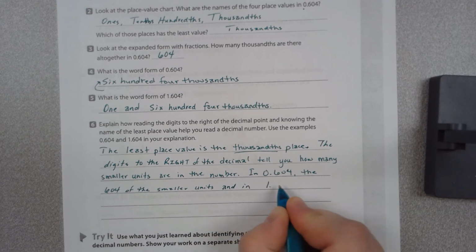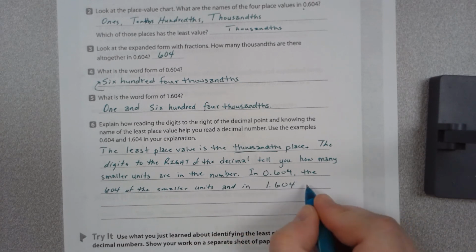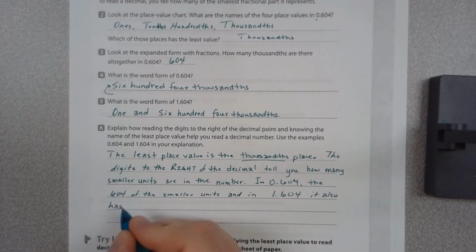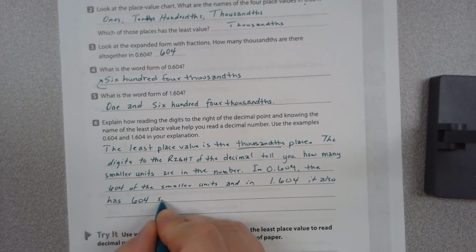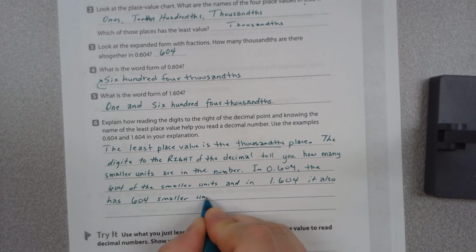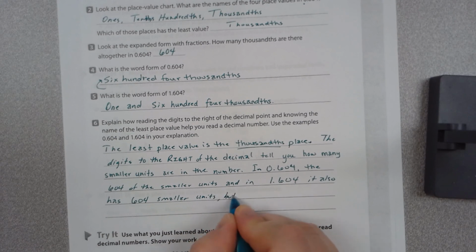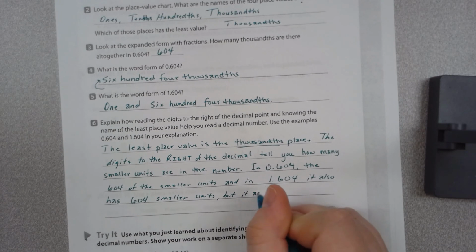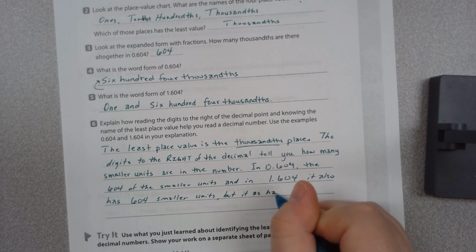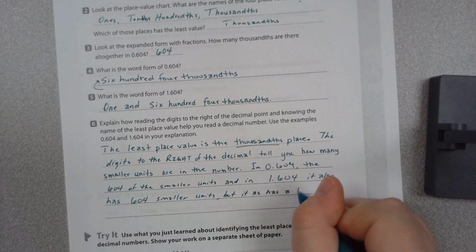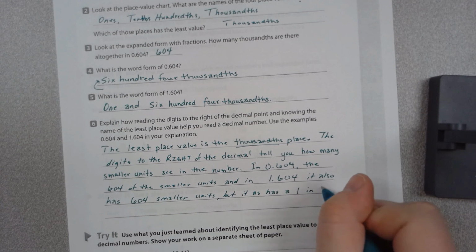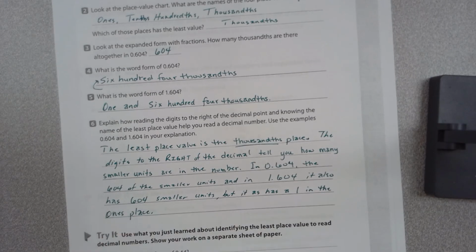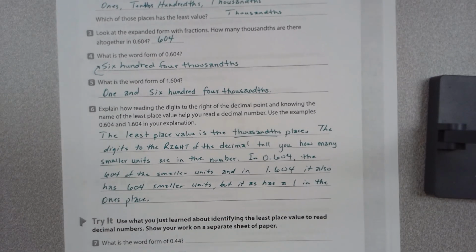And in 1 and 604, it also has 604 smaller units, but it also has a 1. Okay, that is the textbook answer.